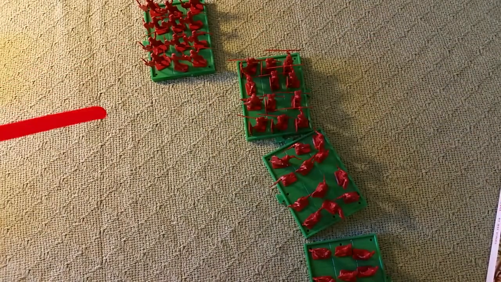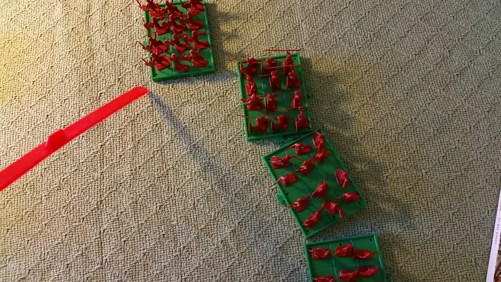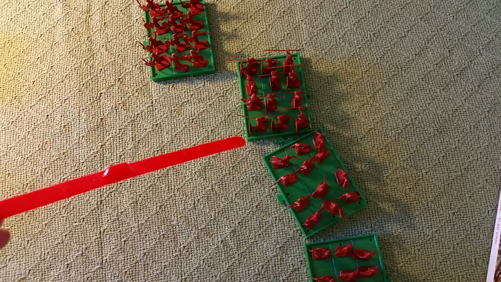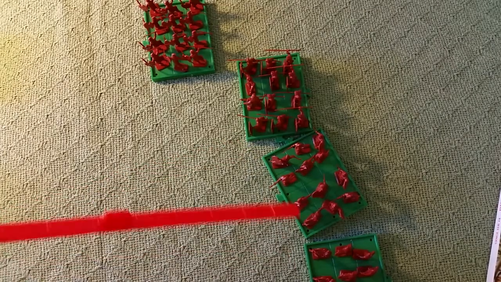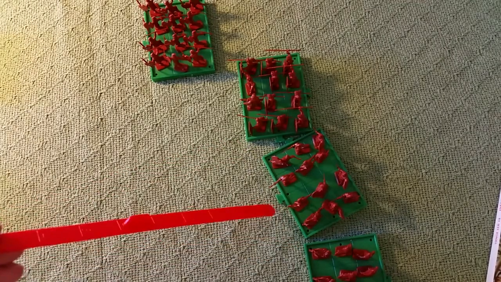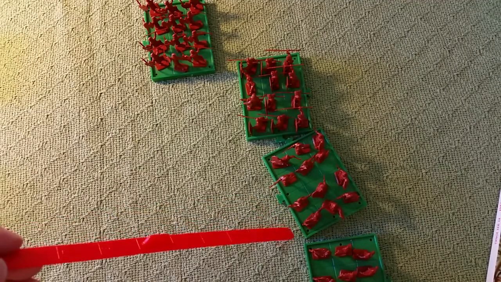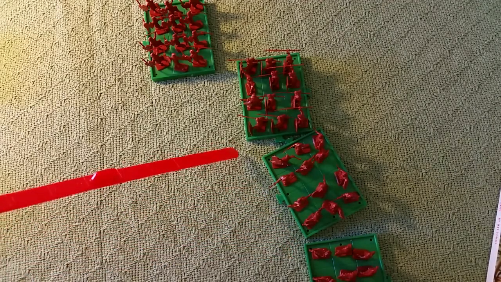The javelineers as light infantry went ahead and picked up their pace to their full move of 5. The immortals moved their full move of 4. The Persian infantry started to angle their line to link the archers with the immortals.